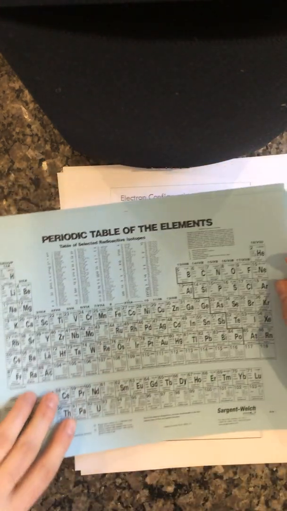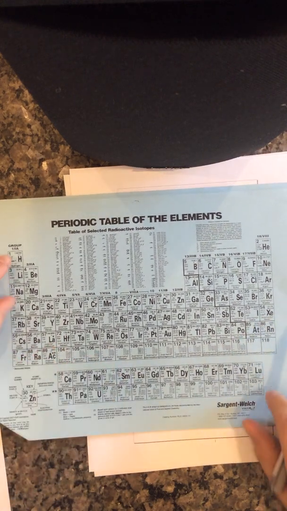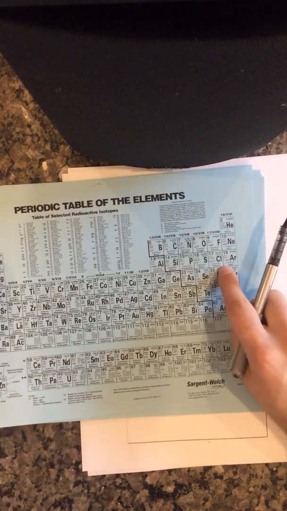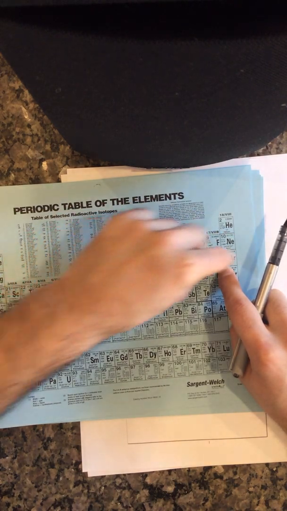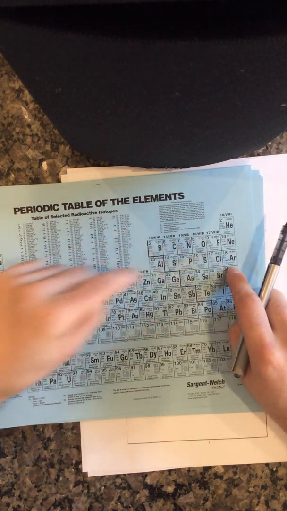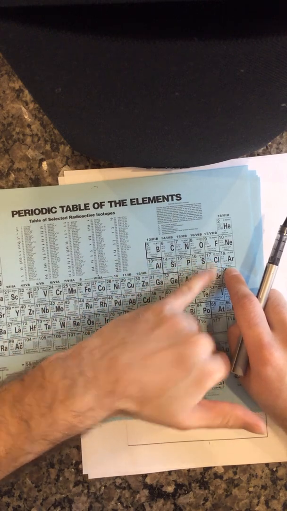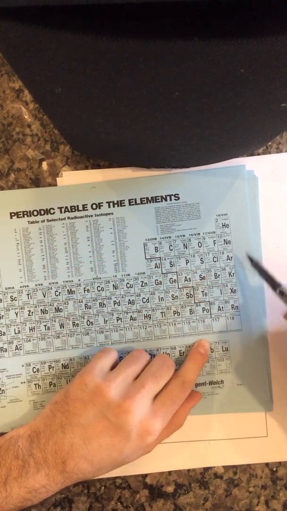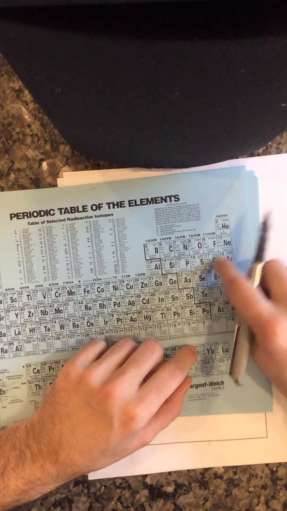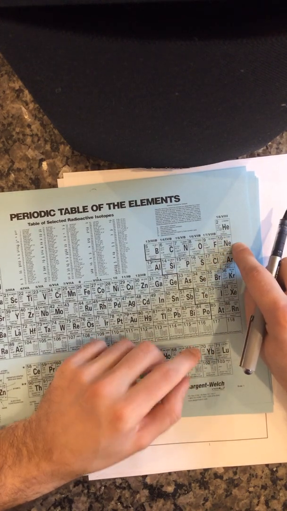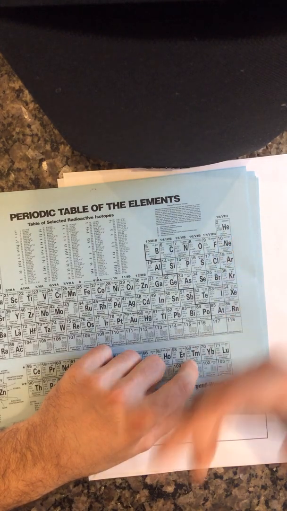So for example, if you look at chlorine, chlorine's over here. It'd be 1s2, 2s2, 2p, 3s, 3p here. So instead of having to write all of this, we can go to the closest noble gas and continue from there.